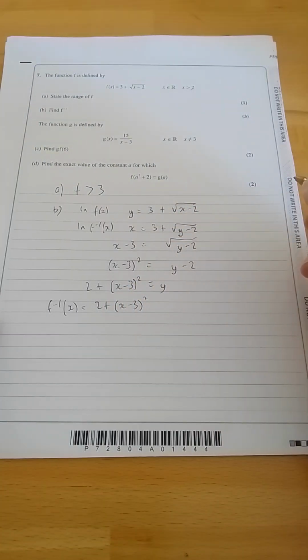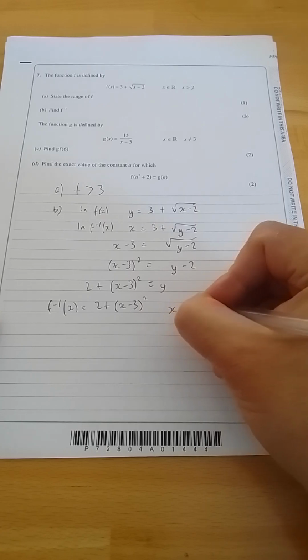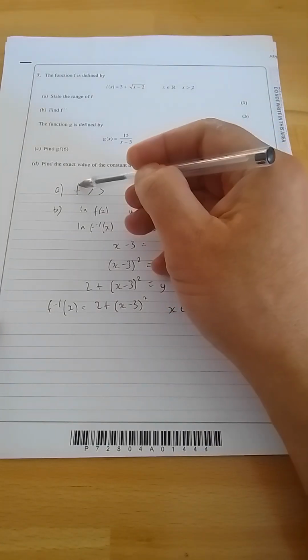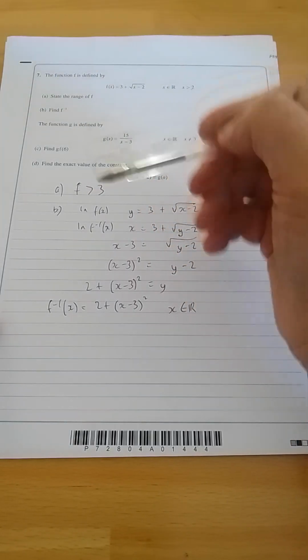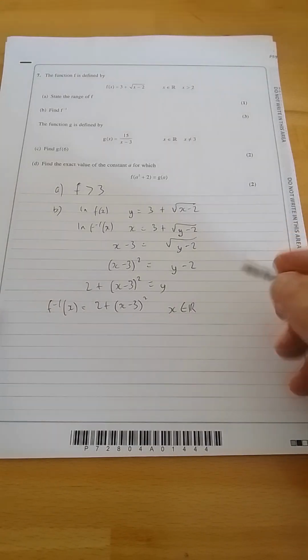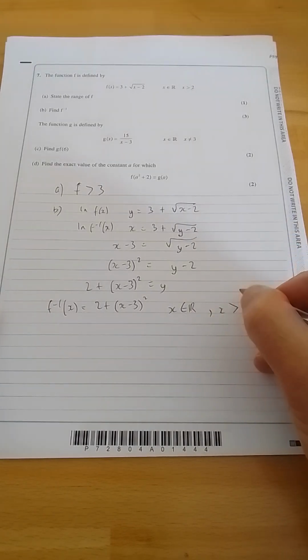We probably should consider the domain and range. First of all, x has to be a real number. And secondly, if we look at the original function, the range was f is greater than 3. So the domain of the inverse function will be the range of the forward function. So here x has to be greater than 3.